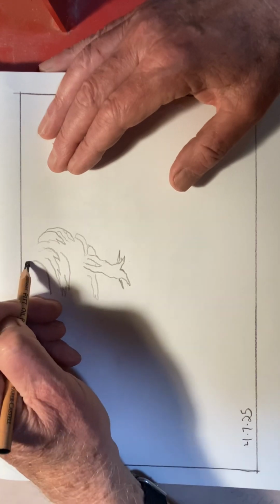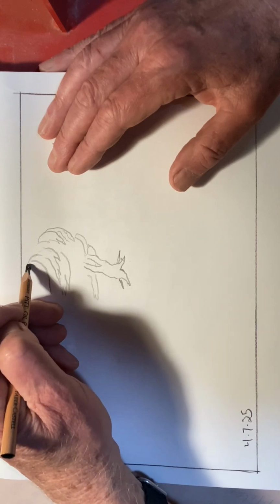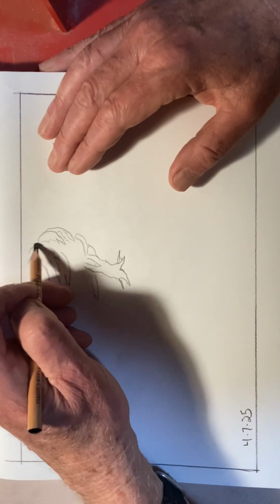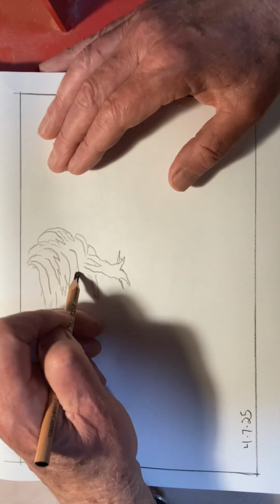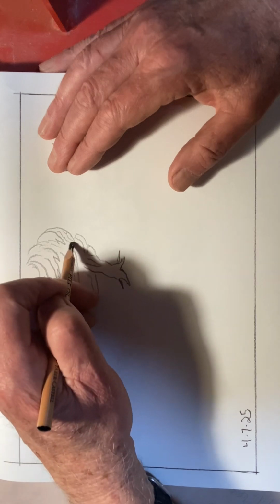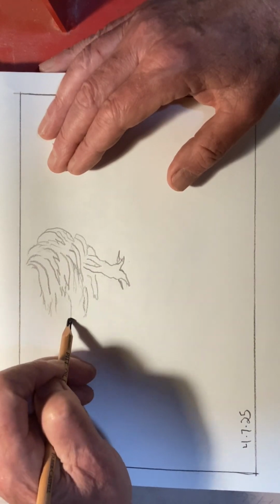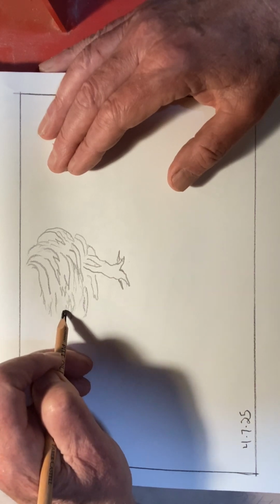This is also how you can better draw hair. Hair is also in clumps like this. So I guess this would be some kind of willow tree, maybe.